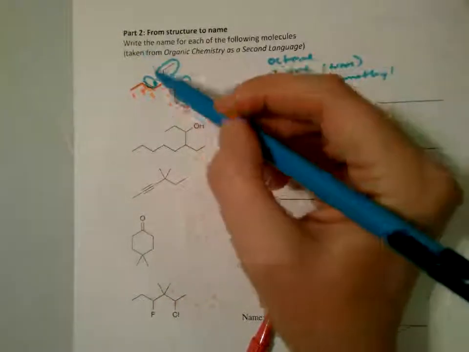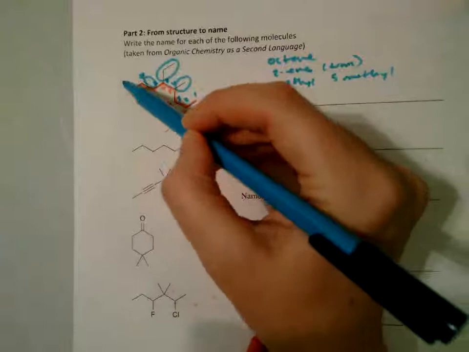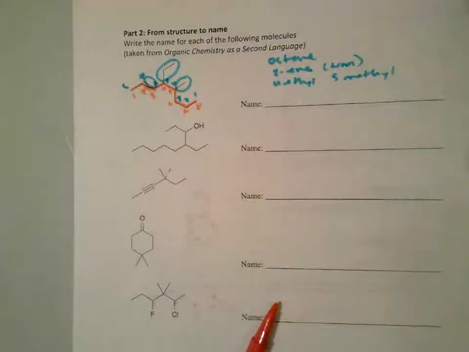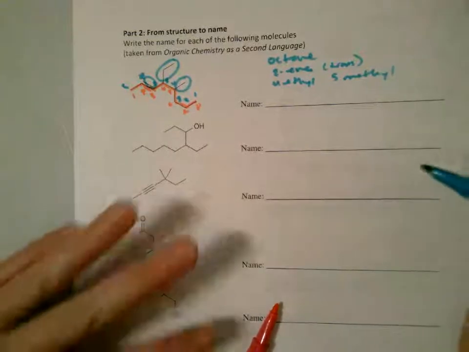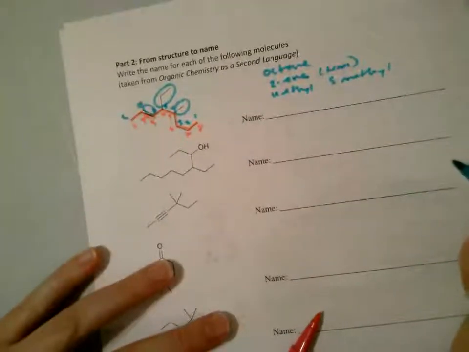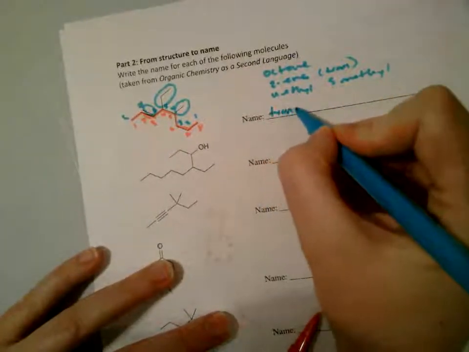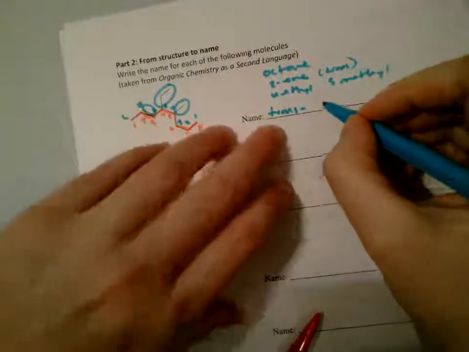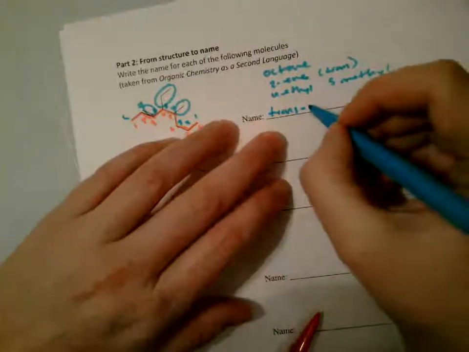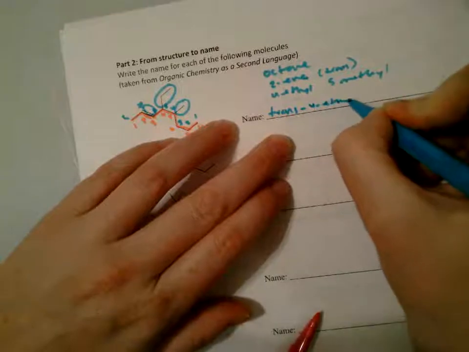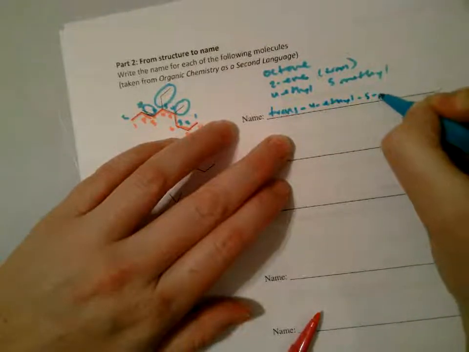But if you're ever not sure about the numbers, you can always number it both directions. I usually use different colors to number it both directions, and then I just pick one. So if I combined all this, I would say trans. Let's see, ethyl comes first. 4-ethyl, 5-methyl, oct-2-ene.